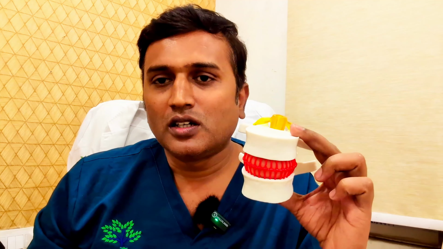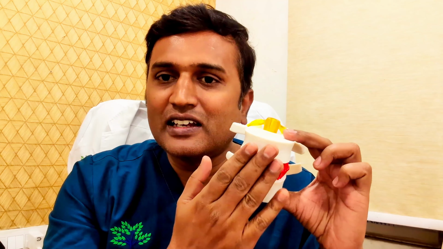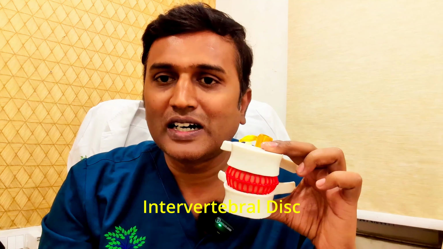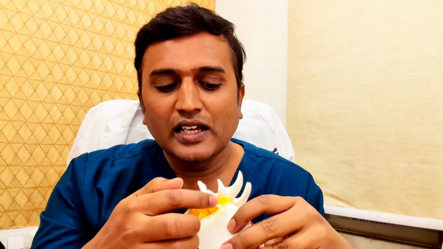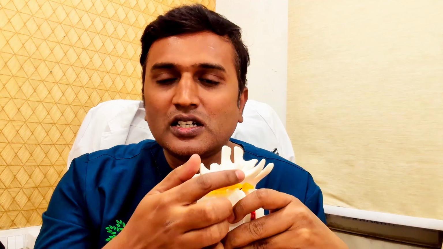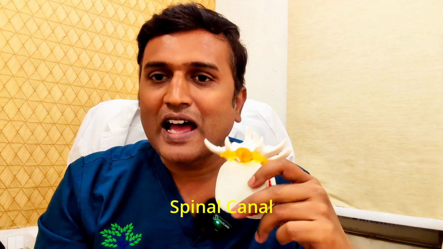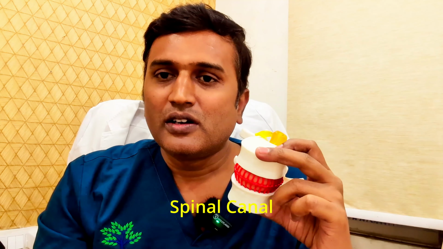So this is our spine bone model. This is our front view, that is the anterior aspect, and this is posterior. These are the two vertebrae, and this is our disc, the intervertebral disc. And here we have one small gap which we call the spinal canal.